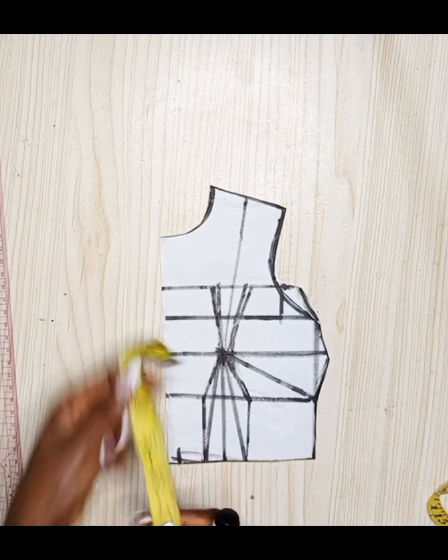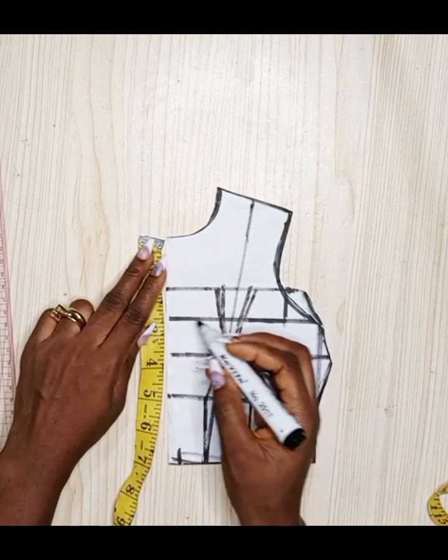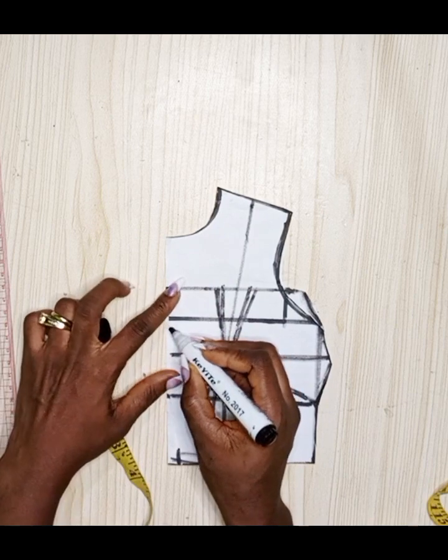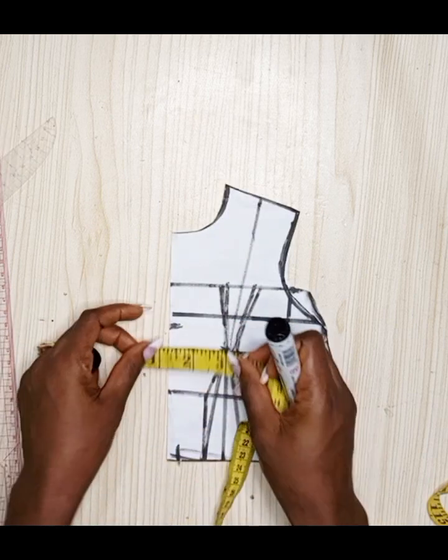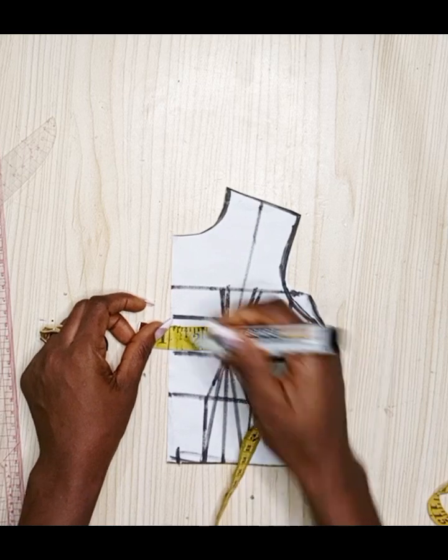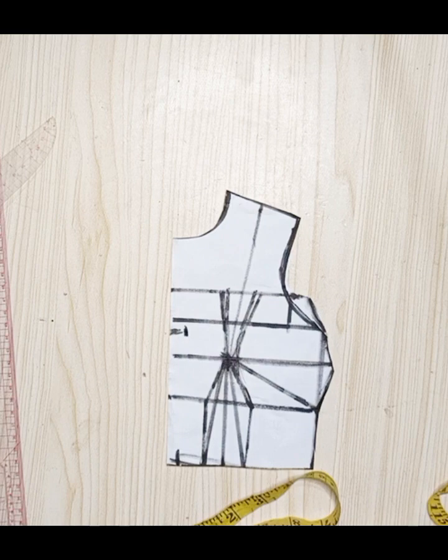You may come down from your neckline. Okay, now come down from your neckline by about 5.5 inches and mark. So on that 5.5 inches point, you now mark 3/4 of an inch inwards, like this, and mark.